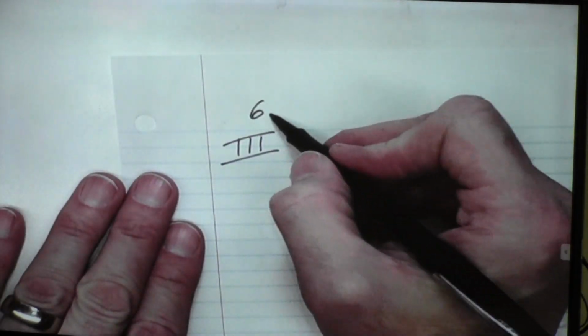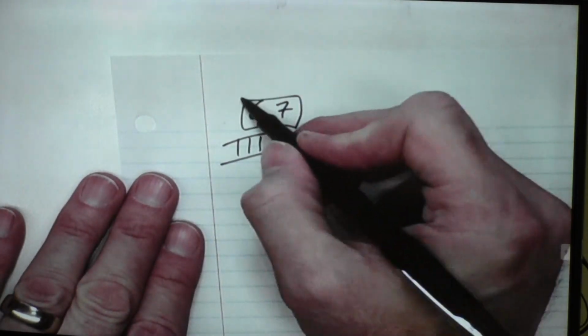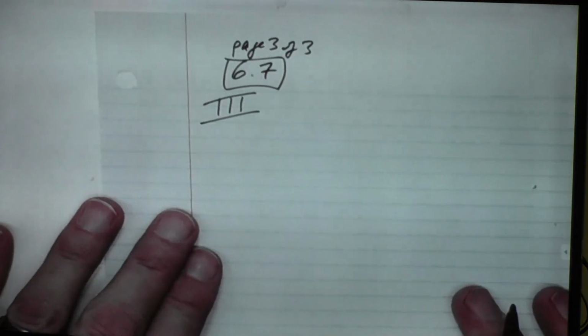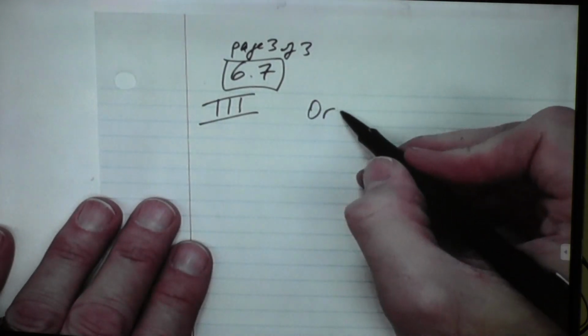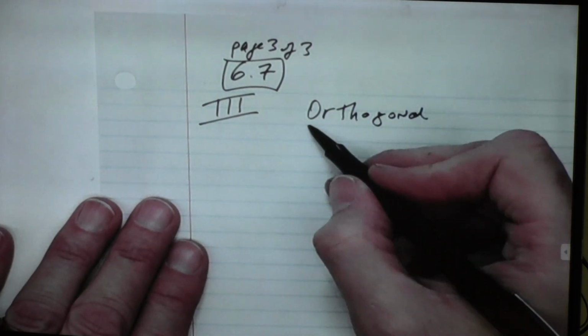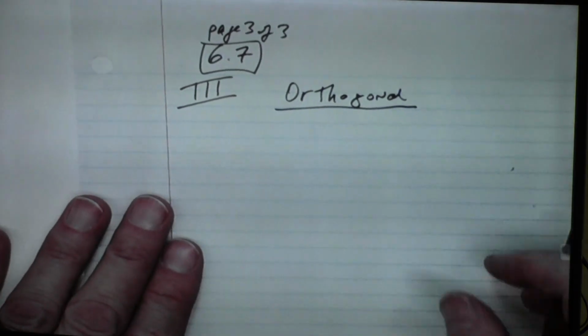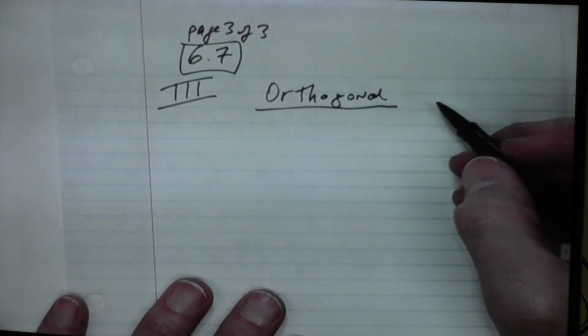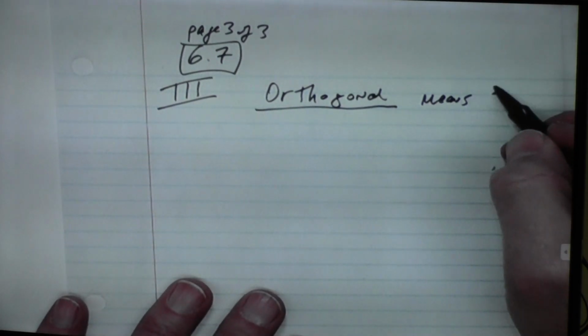The third one is orthogonal angles, section 6.7, and this is page 3 of 3. Orthogonal, I'm not even sure if I'm pronouncing it exactly right, but that's good enough. Orthogonal simply means a 90-degree angle.